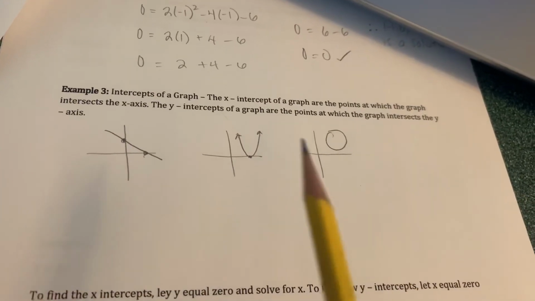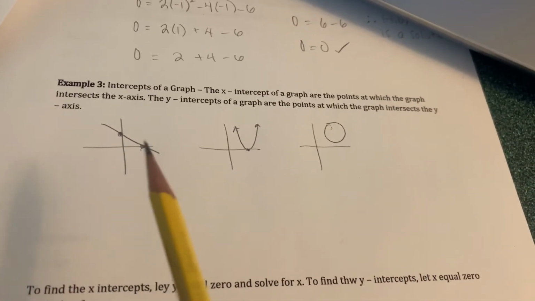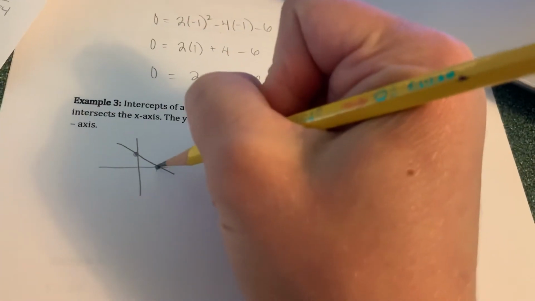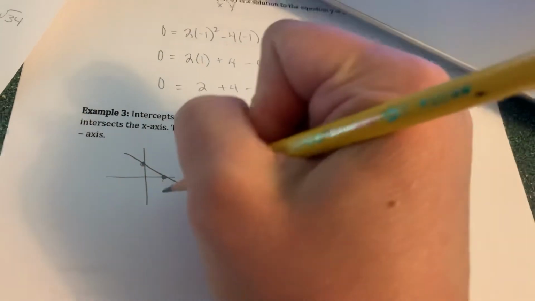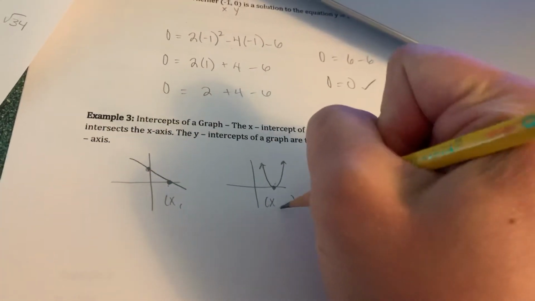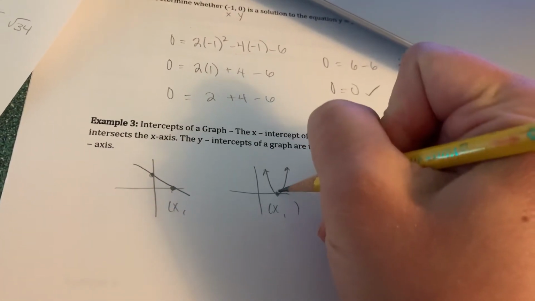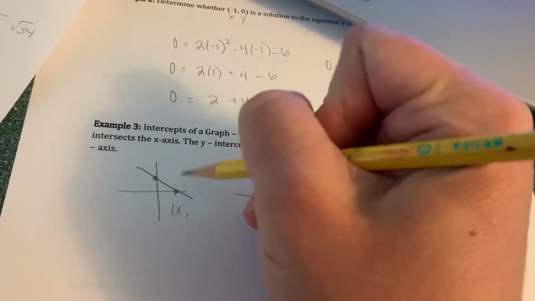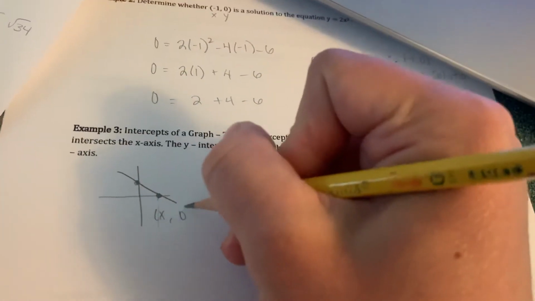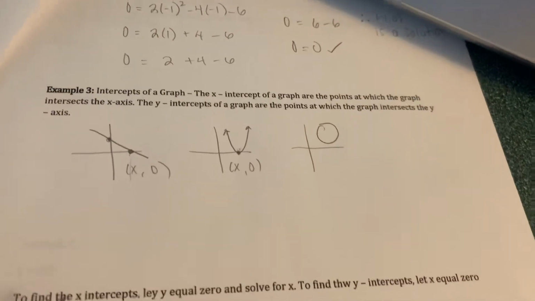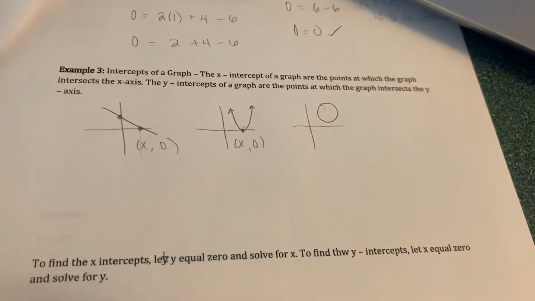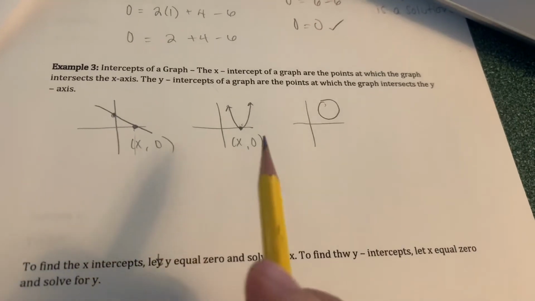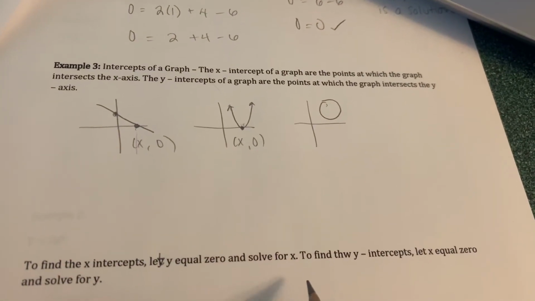So here, if we notice x and y intercepts, every time you see an x-intercept, what's your y value? Did you go up? Did you go down? No, you didn't go anywhere. So to find x-intercepts, let y equal 0 to find x.